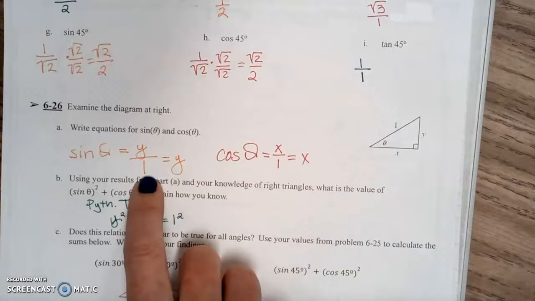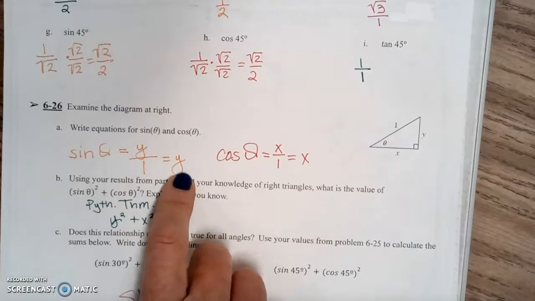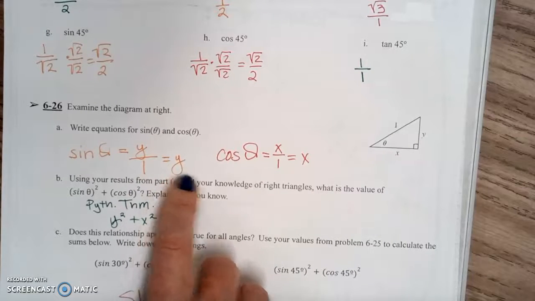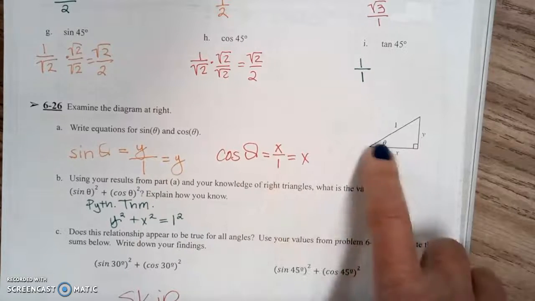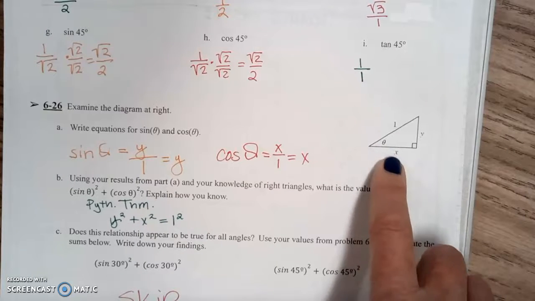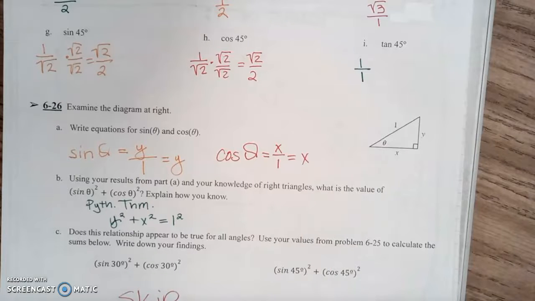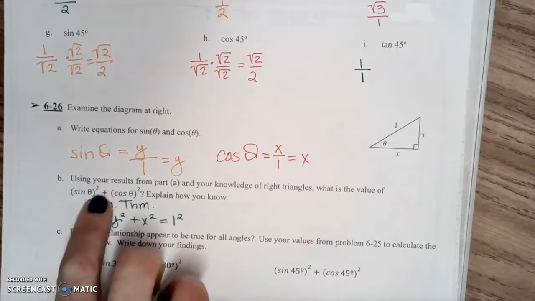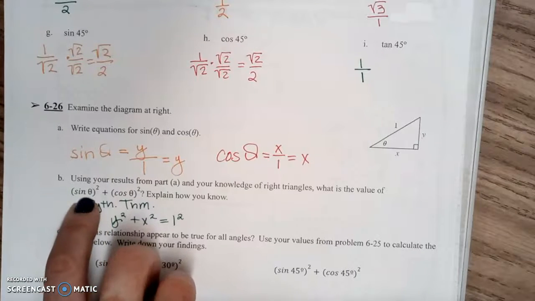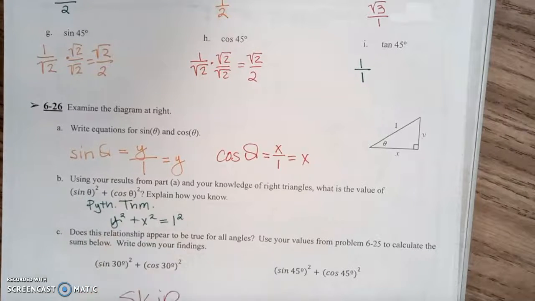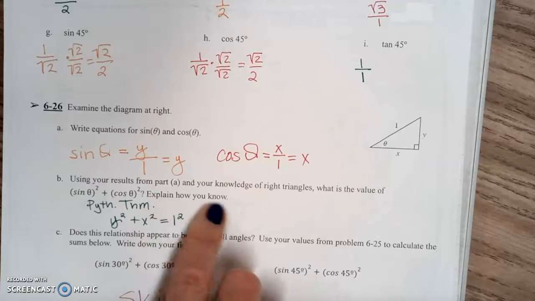So it's y over 1, which you can simplify to y. The cosine of that theta is going to be x over 1, which you can simplify as x as well. Okay? For part B, it says, using your results from part A and your knowledge of right triangles, what is the value of the sine of theta squared plus the cosine of theta squared? And explain how you know.